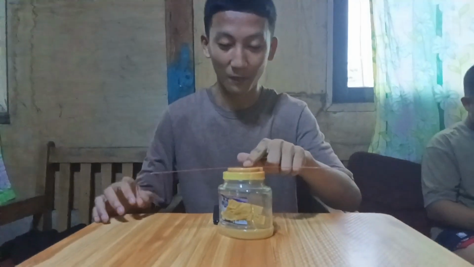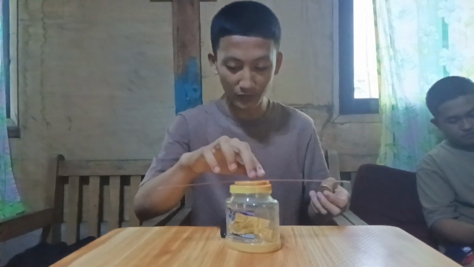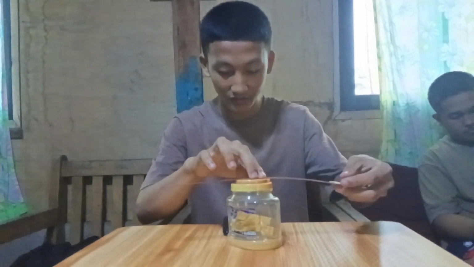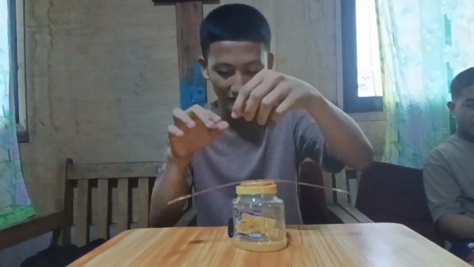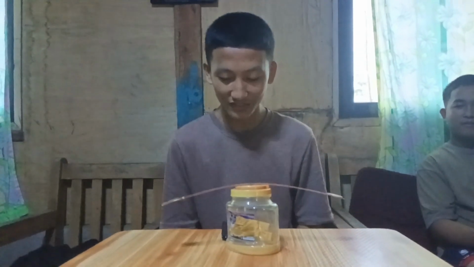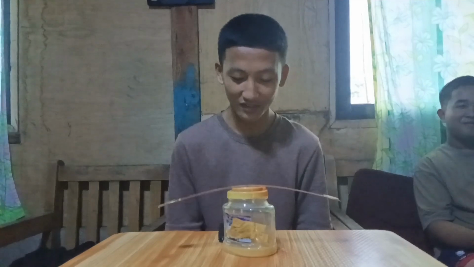Okay, 1, 2, 3, go. So the next concept is torque. For example, place weights at different points of the ruler and balance it. Torque increases with the distance from the pivot, making it easier to rotate objects when the force is applied farther from the axis.